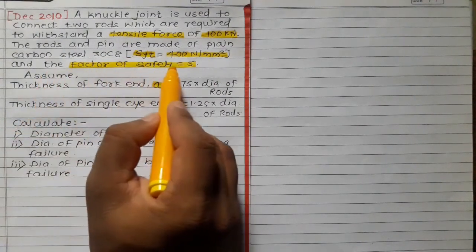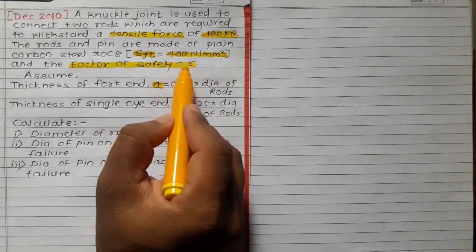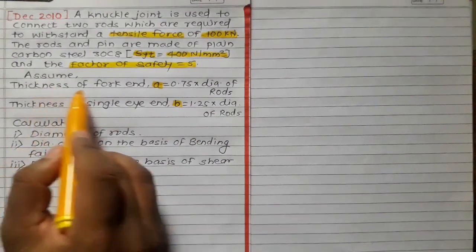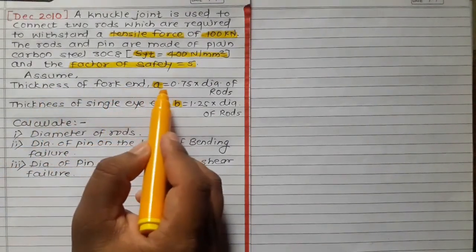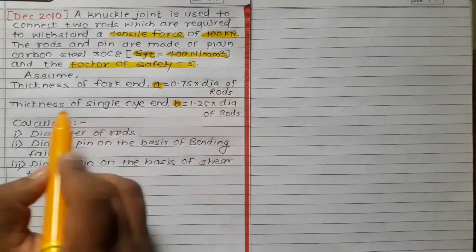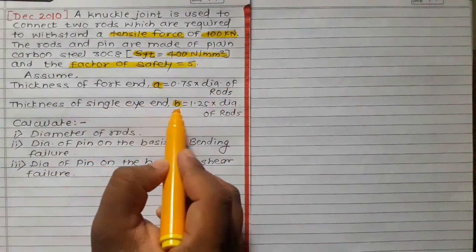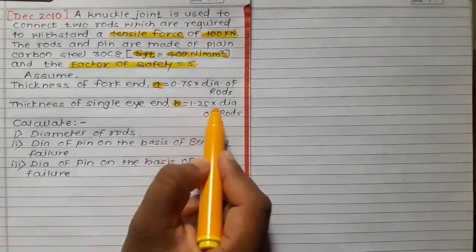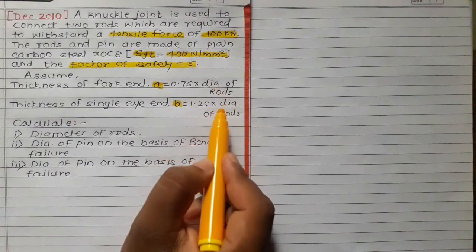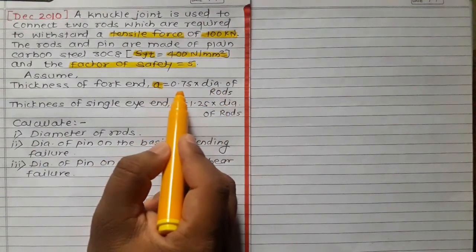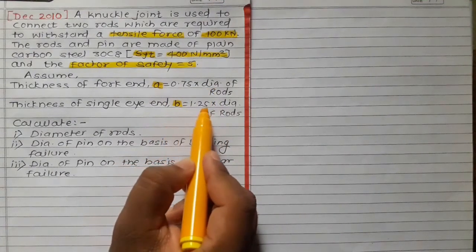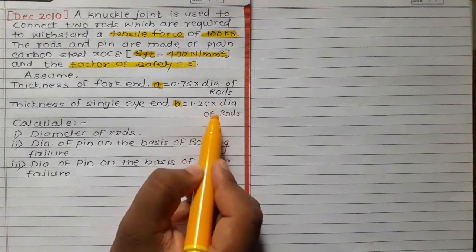The factor of safety is given as 5, so Fs is equal to 5. In the next line we have been given one assumption, that is the thickness of fork end, small a, and thickness of single eye end, small b. Small a is equal to 0.75 times the diameter of rod, and small b is 1.25 times the diameter of rod. This diameter of rod is represented by capital D. So small a becomes 0.75 into capital D and b becomes 1.25 times capital D.